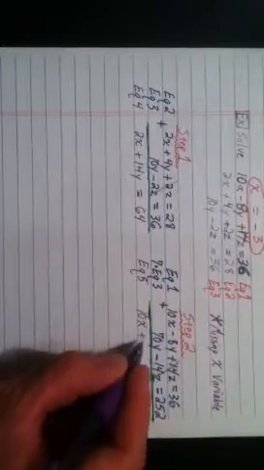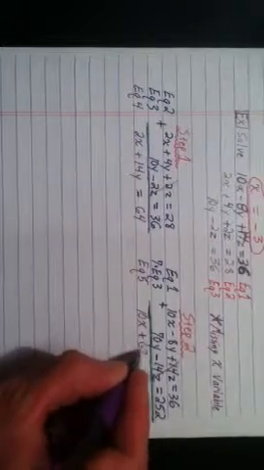10x plus no x term is going to stay 10x. Negative 8 plus 70 is going to give us a positive 62y. And that's going to equal 36 plus the 252, which gives us 288.